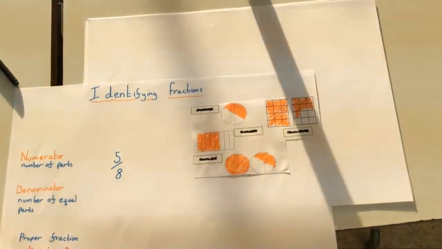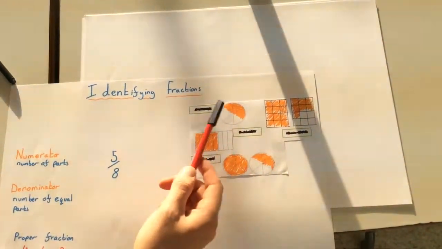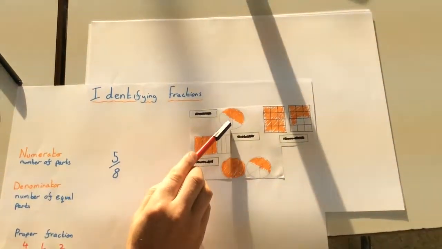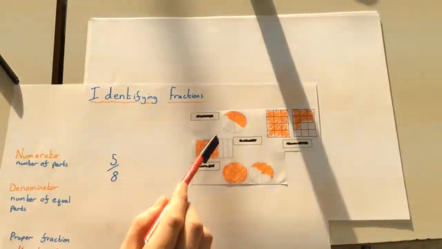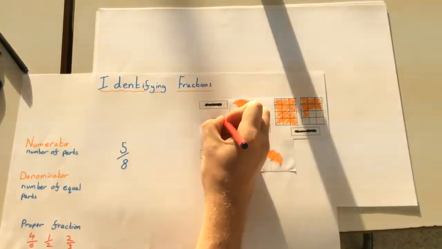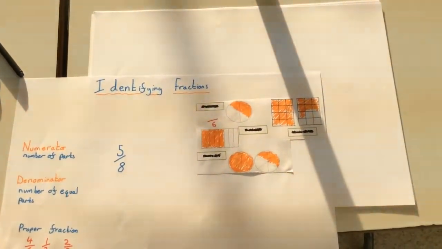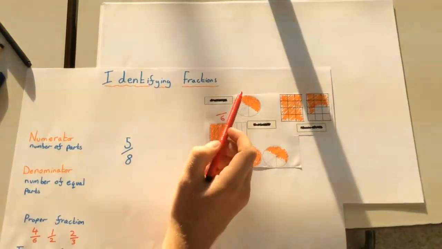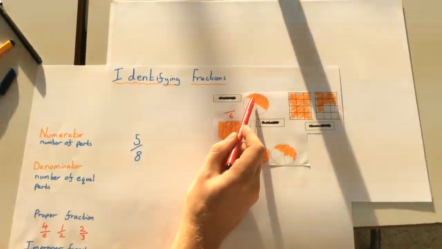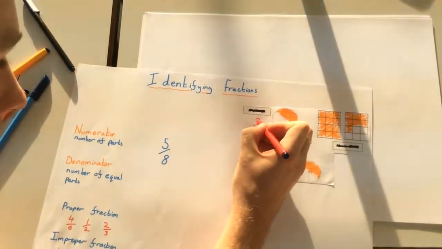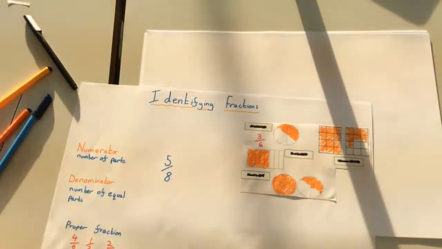First then, let's find the denominator, the bottom bit, of how many parts it's split into. How many equal parts? Let's count them. 1, 2, 3, 4, 5, 6. So we know then that it's split into 6, or in English, sixths. Now then, let's find the numerator. Well, if we're looking at what is shaded, it is 1, 2, 3. So that means it's 3/6.